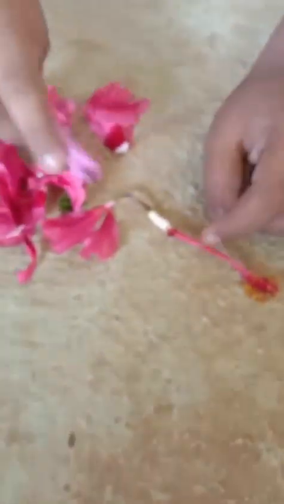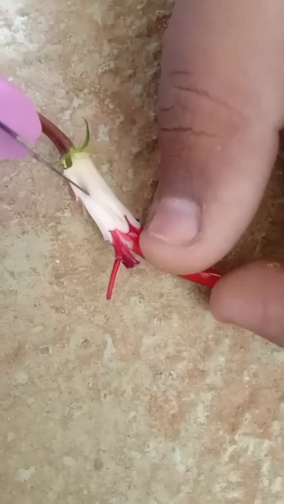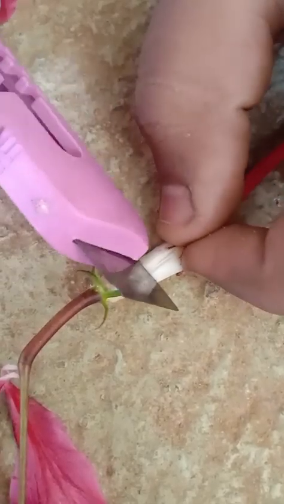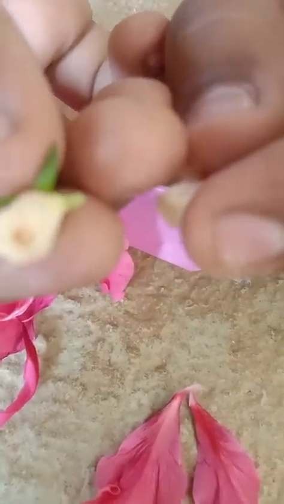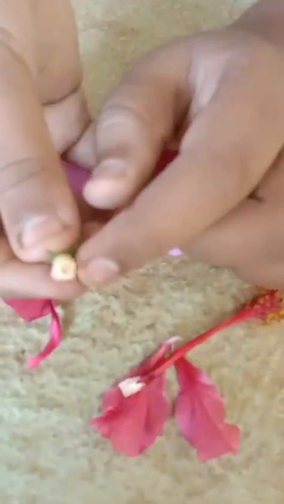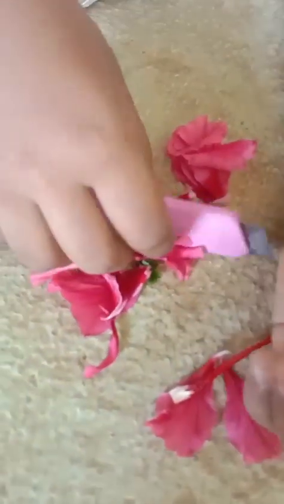Now I am taking a cutter. You should do it under the supervision of your elders or parents. Now I am detaching it slowly. It is the ovary. The part which I am detaching is the ovary. Don't cut it completely. Now when you open it, see, there's a small tube-like structure inside this. This small tube is the one which carries the pollen grain to the ovary, where the female gametes, ovules, are present.